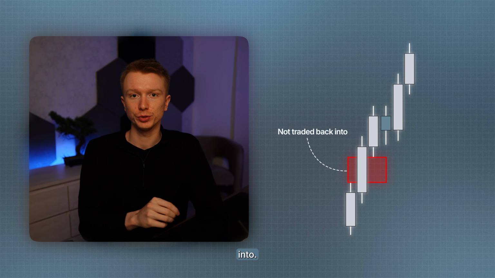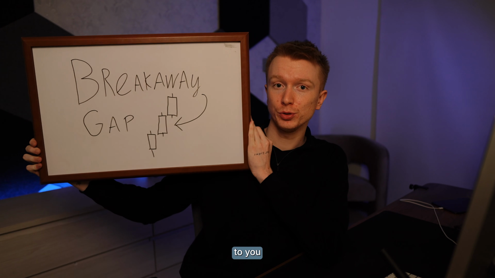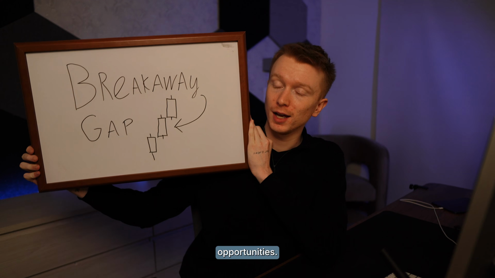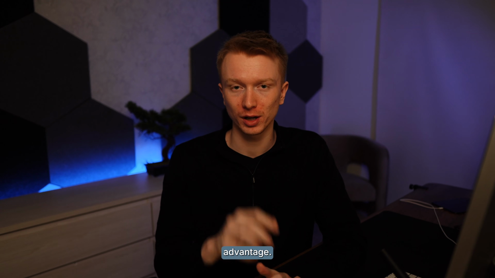A fair value gap does not always get traded back into. This is called a breakaway gap. Now, this could lead to you missing trading opportunities. Luckily, my trading skills are a lot better than my awful handwriting. So today, I want to go over exactly how you can use breakaway gaps to your advantage.